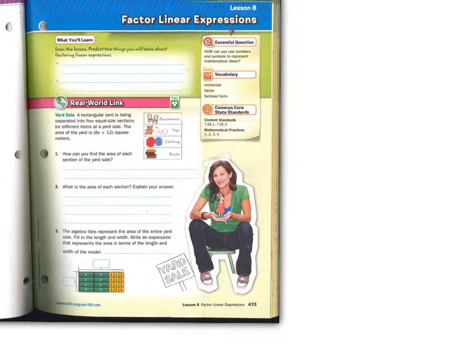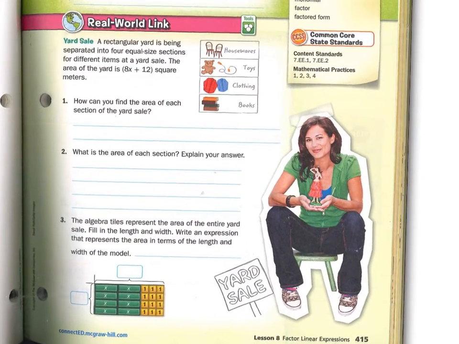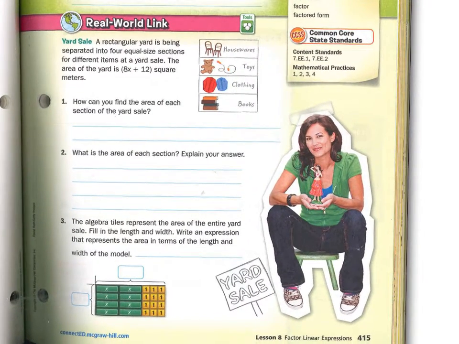Okay, so let's go ahead and take a look here at the notes, and I'm just going to scroll up here. Let's talk about how this might play into the real world. Real world link, yard sale. A rectangular yard is being separated into 4 equal-sized sections for different items at a yard sale. The area of the yard is 8x plus 12 square meters.